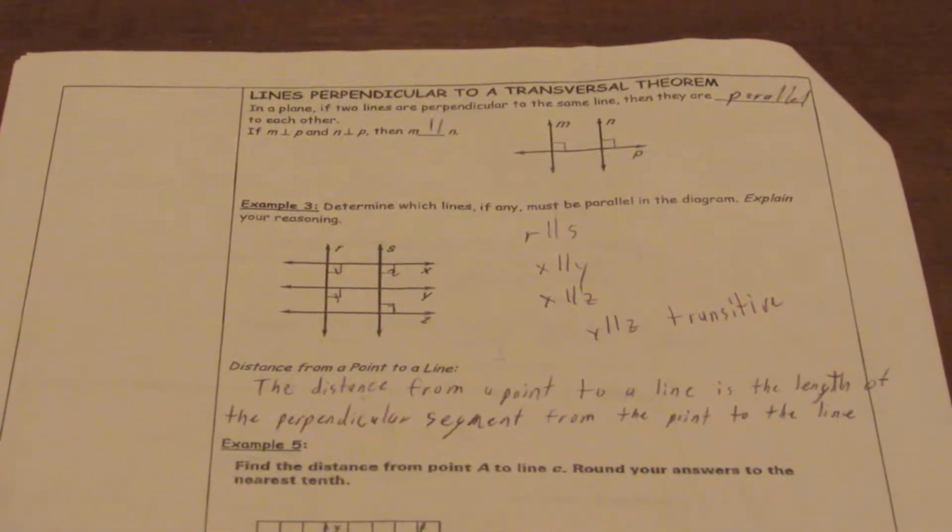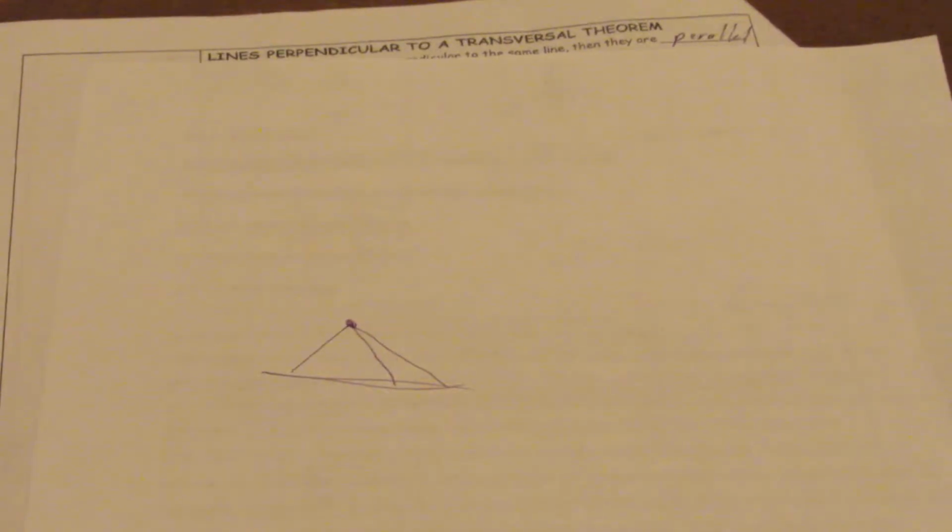This is fairly straightforward. I'm going to use a separate sheet of paper here to draw that out. If I have a line, my line, and I have a point not on that line, I can draw a bunch of lines from this point to these lines. So we want to be consistent in what we call the distance between them.